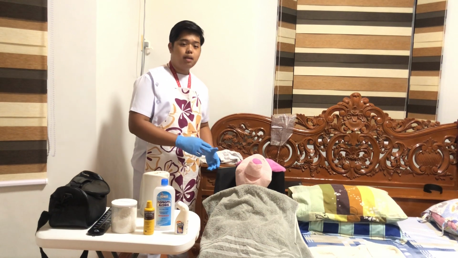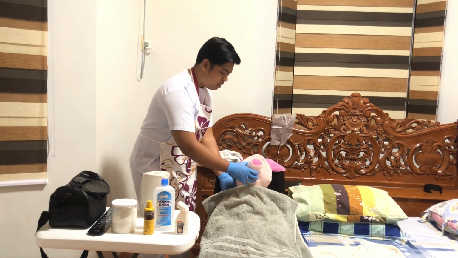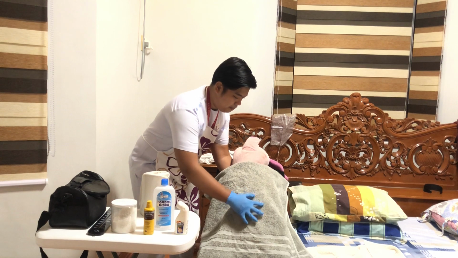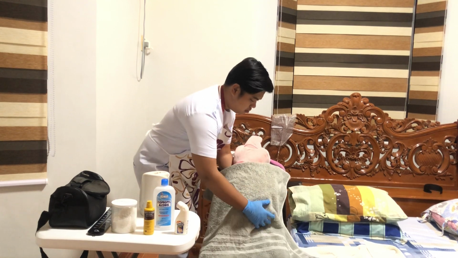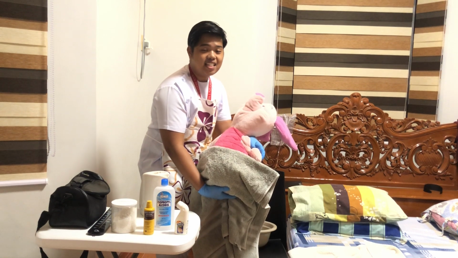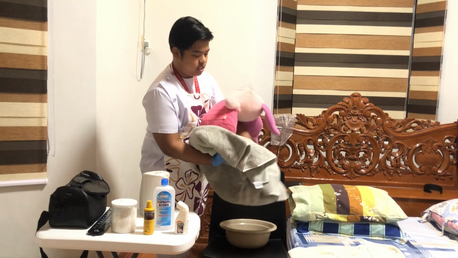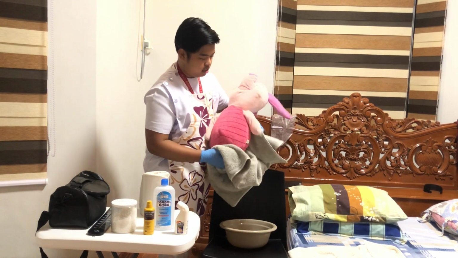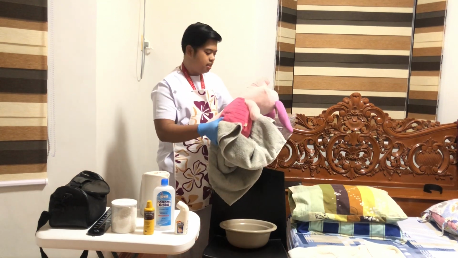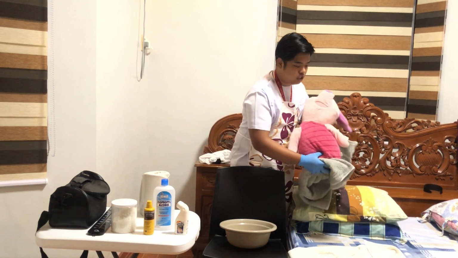So we need to make sure that the patient rises slowly, and after that, we need to assess for dizziness and poor balance. In this case, our patient is kind of dizzy and out of her balance. And then afterwards, we need to put the patient back in her comfortable position.